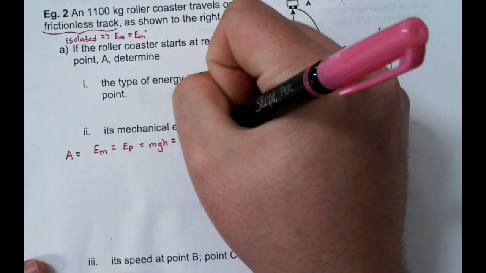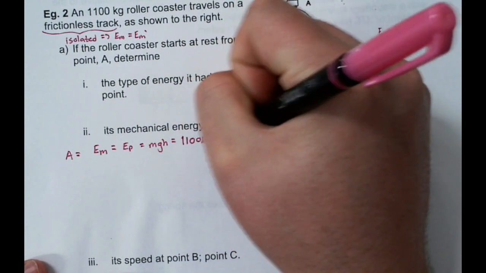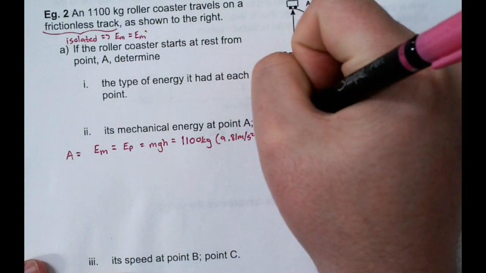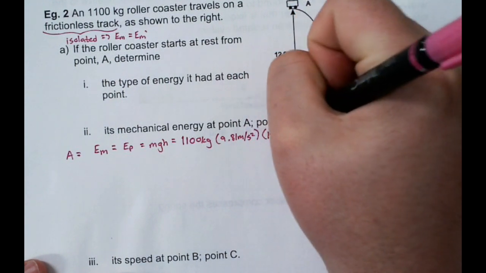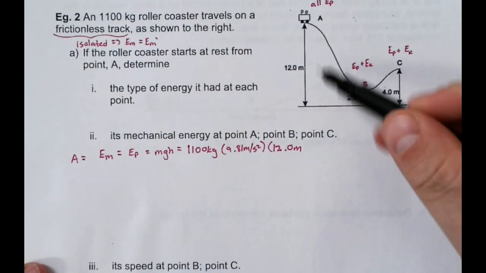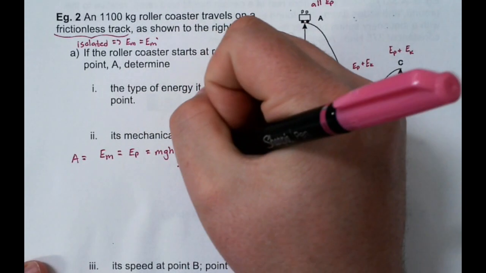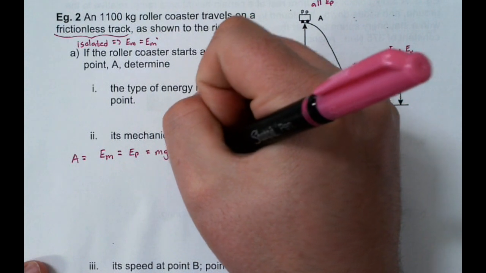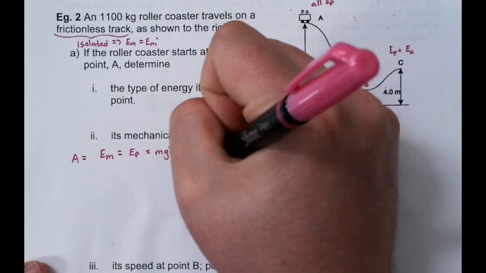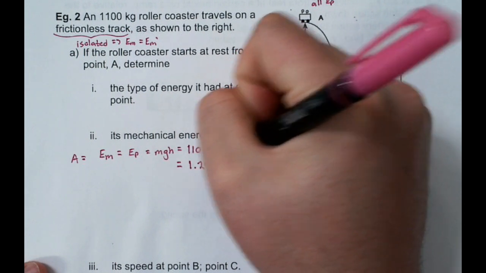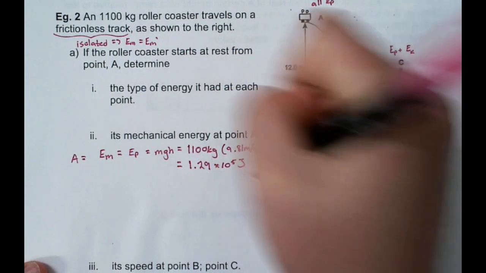We have 1100 kilograms times 9.81 meters per second squared times 12 meters is our height. When you solve, the mechanical energy at point A is 1.29 times 10 to the 5 joules.